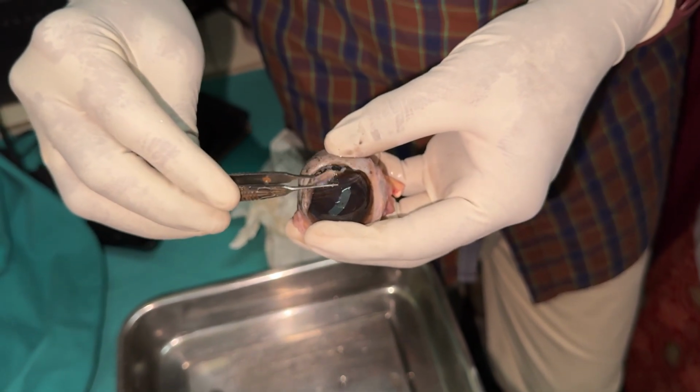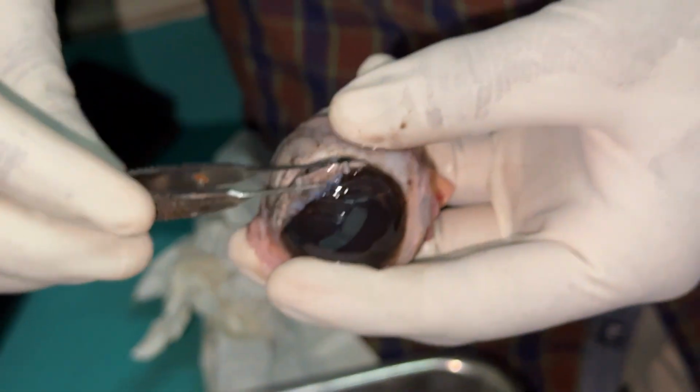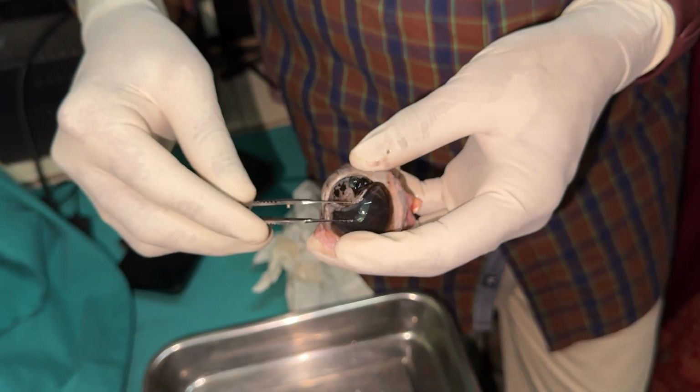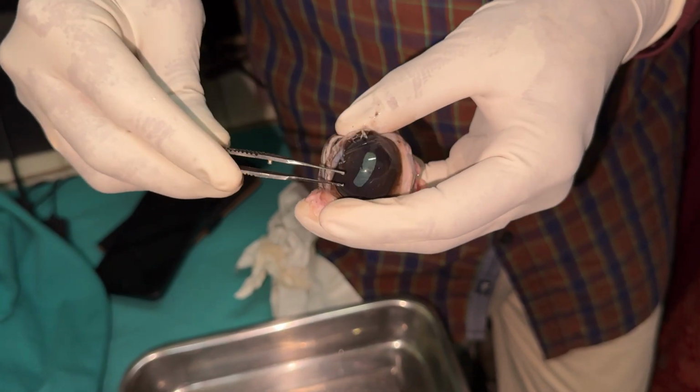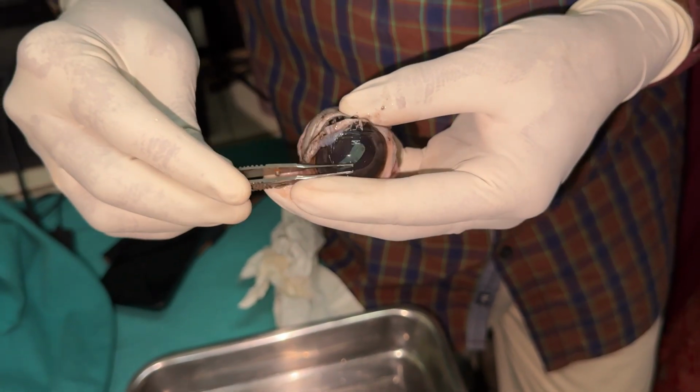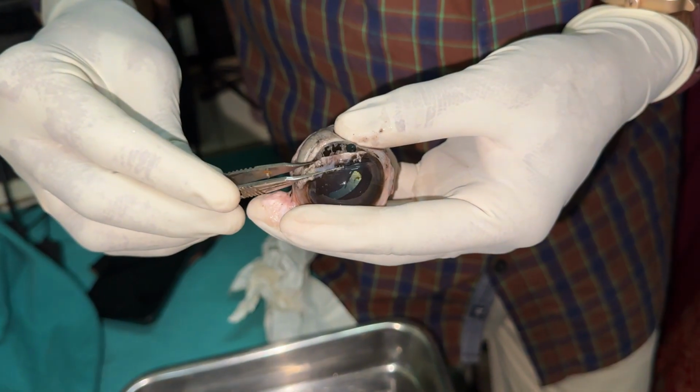You see the iris. This is the iris muscle. These black structures are the iris muscles. This is the cornea.